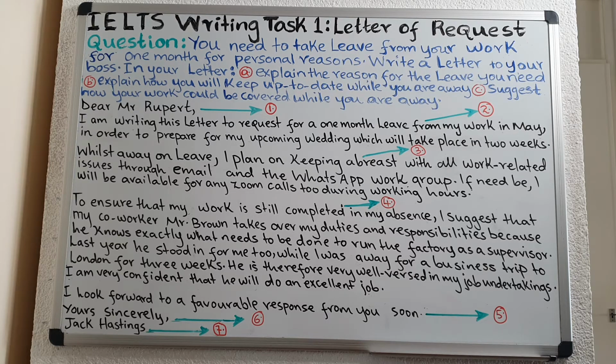Now that I've given you some general guidelines on how to write your IELTS Writing Task 1 letter, let's get into this particular question. The first step is to read the question, make sure you understand it, and identify the 3 points that IELTS wants you to include in your letter. Now let's read this question together.